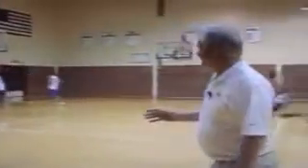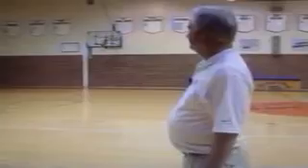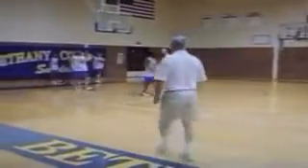The drill never ends. One thing I want to emphasize to the coaches, when you run drills, they really never stop. You go through it, rebound that ball. That's good. Run the spacing.